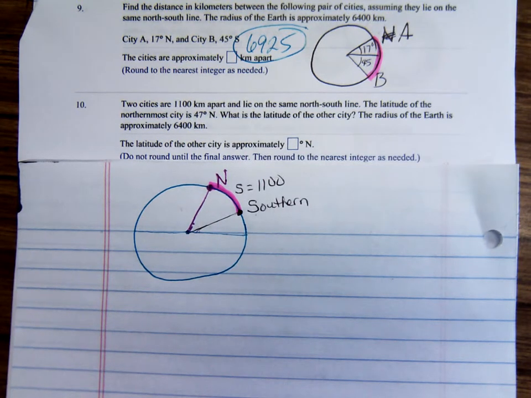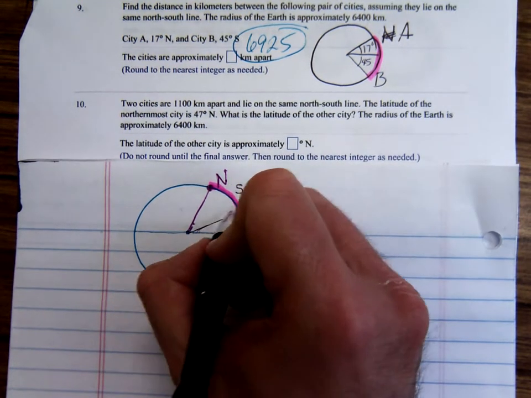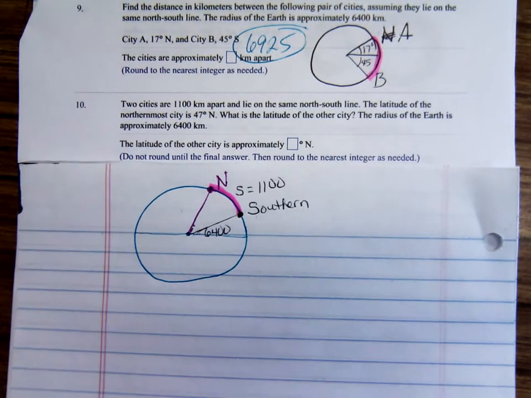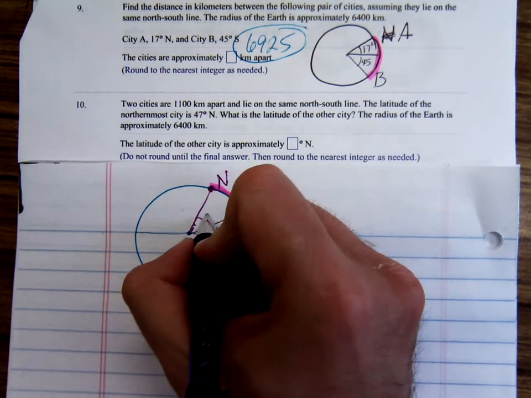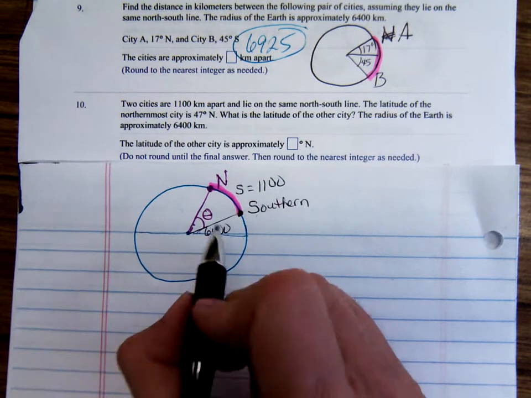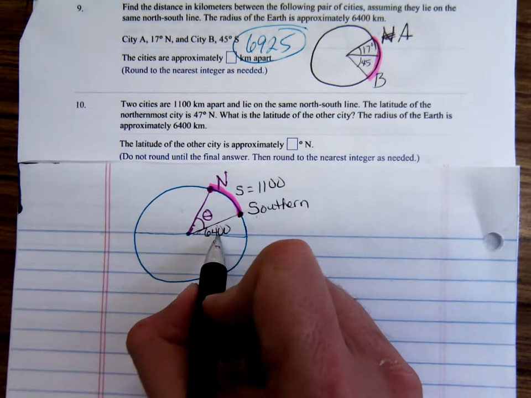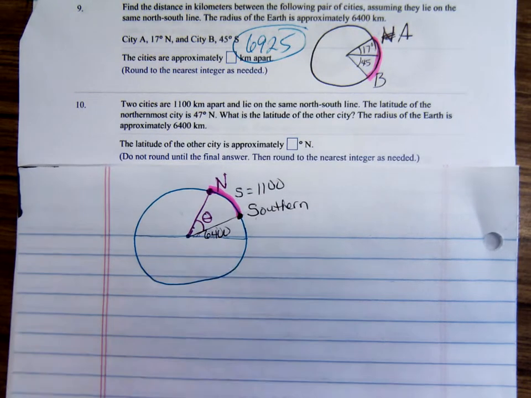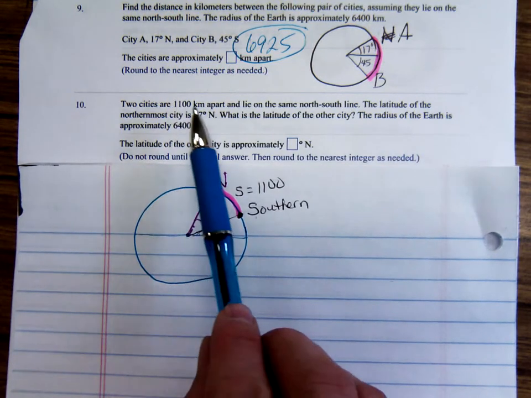So what we can do, knowing that the radius here is 6400, let's go ahead and find this angle theta. Once I know theta, then to find the latitude of the southern city, that would be this angle here. We'll subtract theta from 47 degrees. So I'm going to find theta and subtract it from 47 degrees.